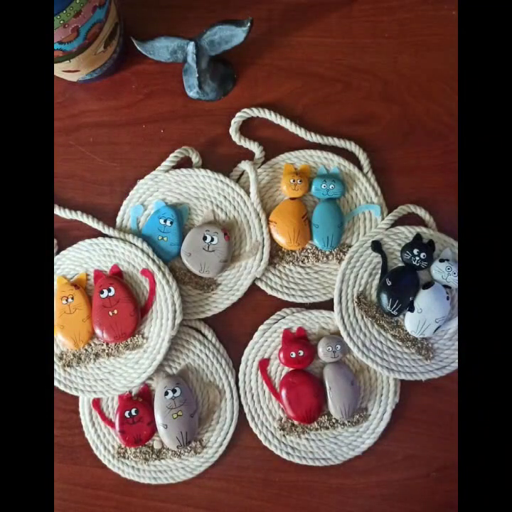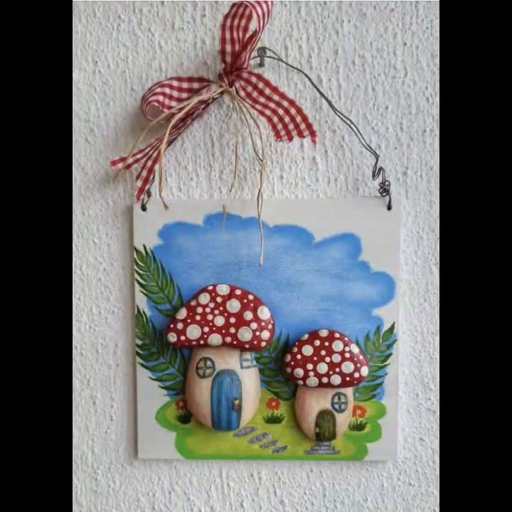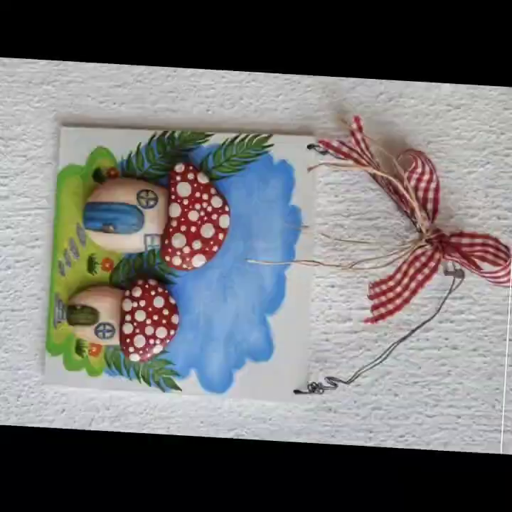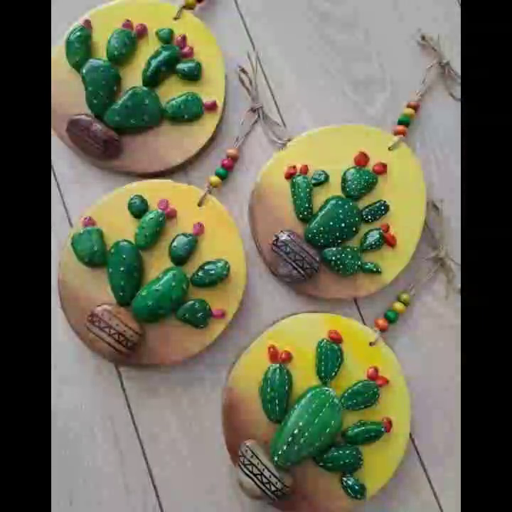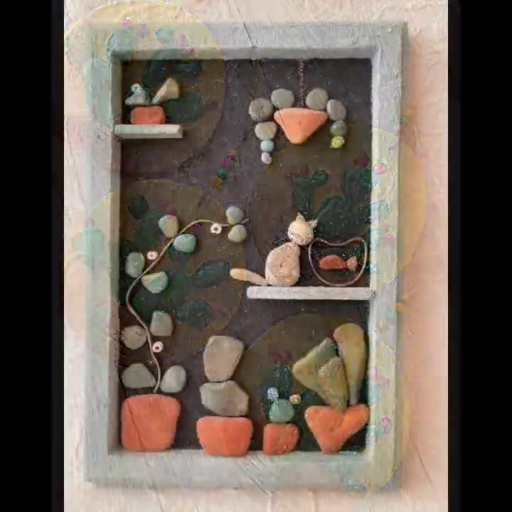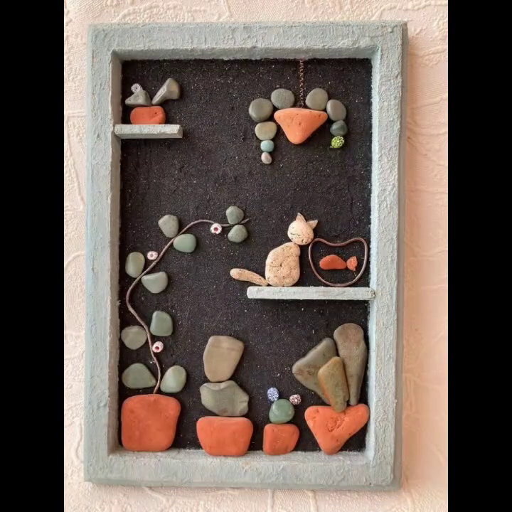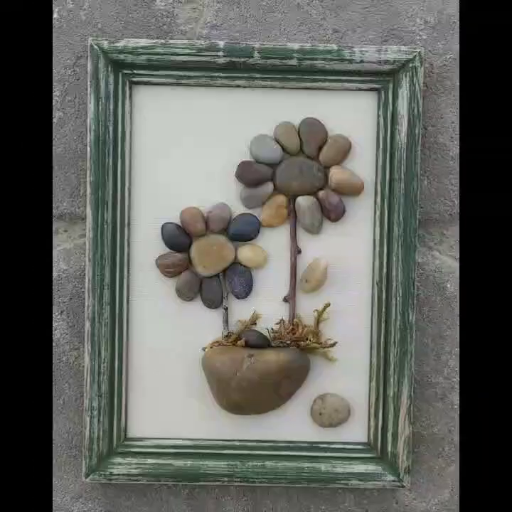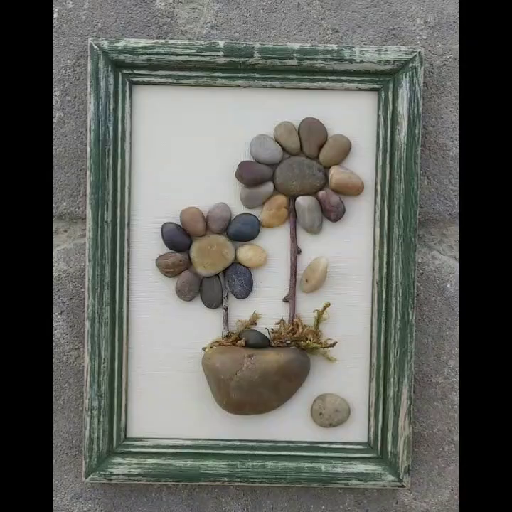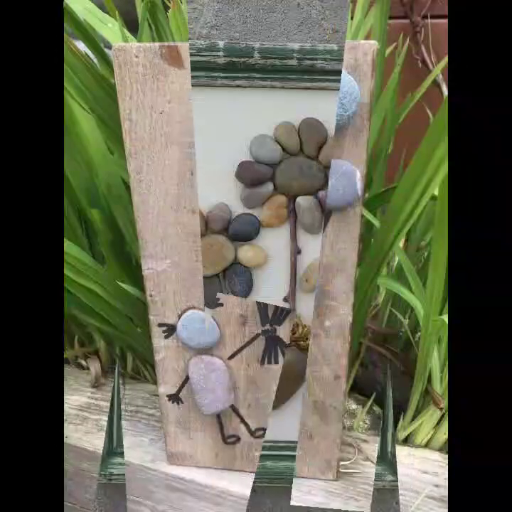Don't forget about personalized stones. You can write words, names, or short quotes on smooth stones. Place them in a bowl, give them to friends, or keep them on your desk as a reminder of positivity.